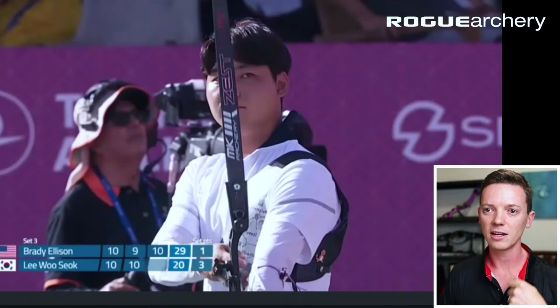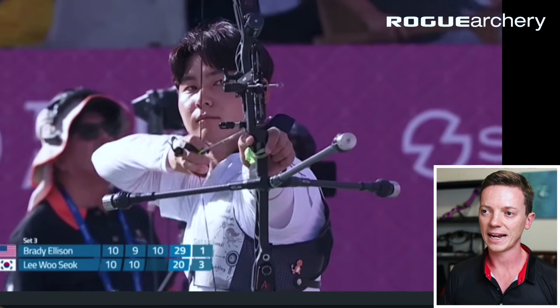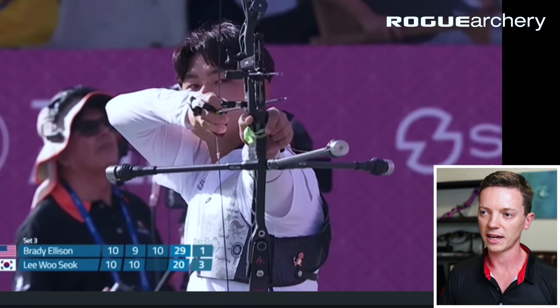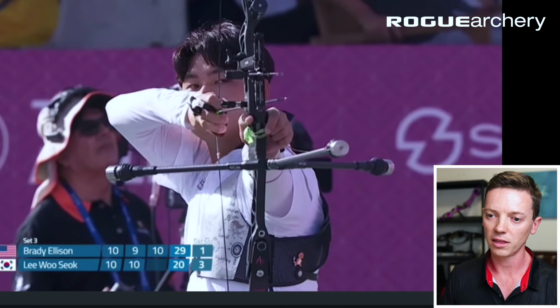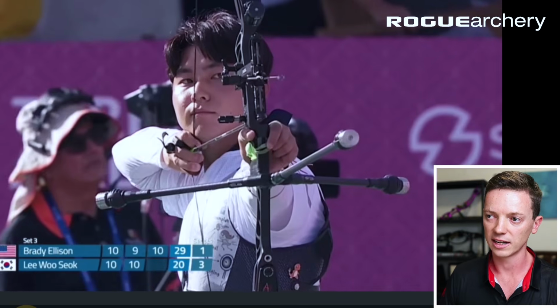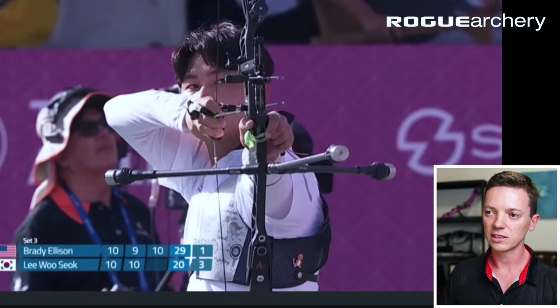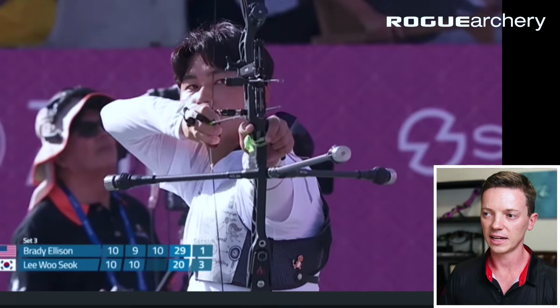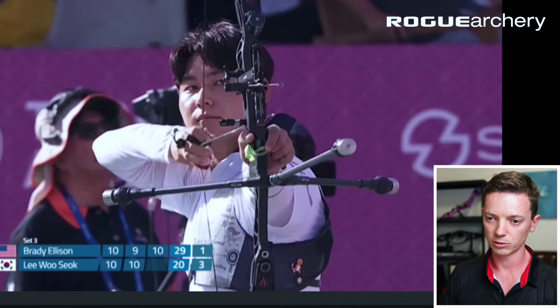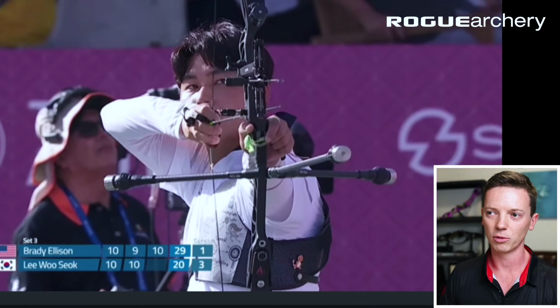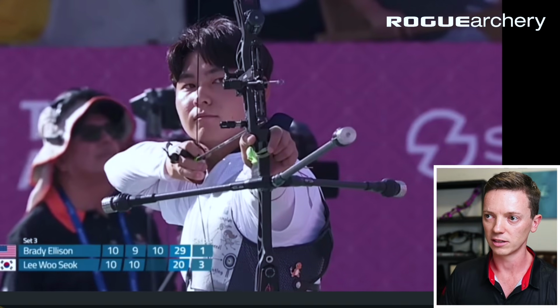Now, all three of these archers shoot with quite an obvious angular draw. So let's now look at some professional archers who shoot with a linear draw. Let's start with Lee Woo-suk. This is a great angle to observe because you can see both the angle of his bow and also the path that his hand follows as he draws into anchor. And you can see that there's really no discernible shift in the angle of the bow throughout the draw sequence. His stabilizer continually points towards the target, and there's no rotation of that riser throughout his draw sequence.